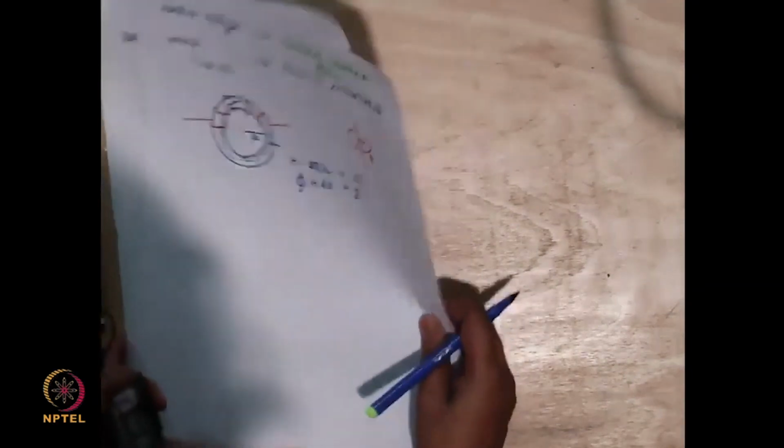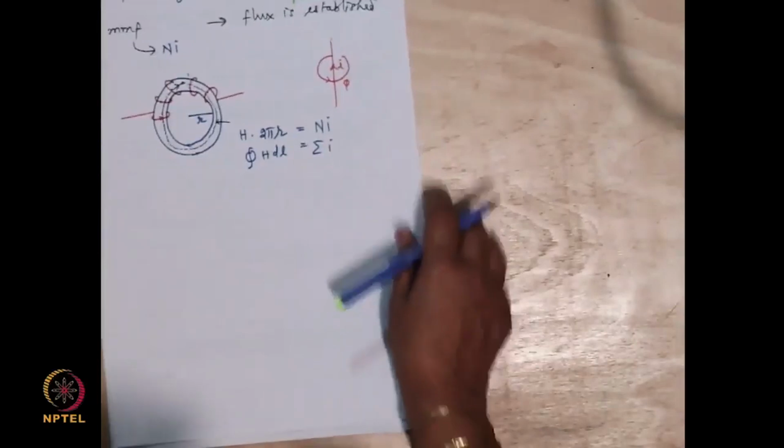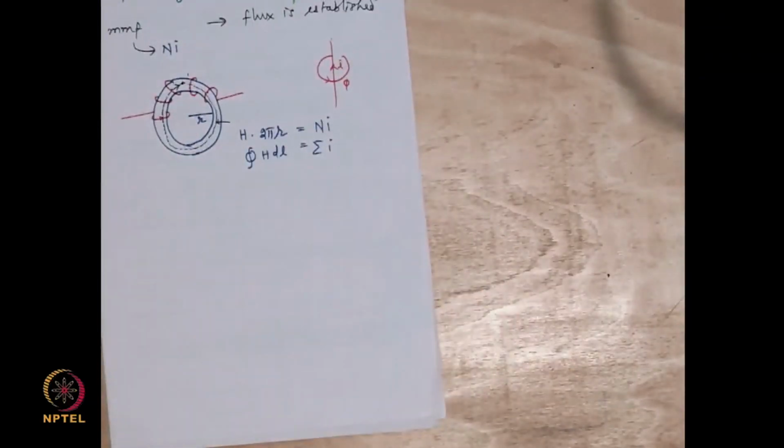So, if we have an MMF of NI, or if I pass a current of I, if I have only one turn, then I'm going to definitely have a lesser amount of MMF. If I have 10 turns, definitely I'm going to have a higher amount of MMF. Right? That's what is going to happen.